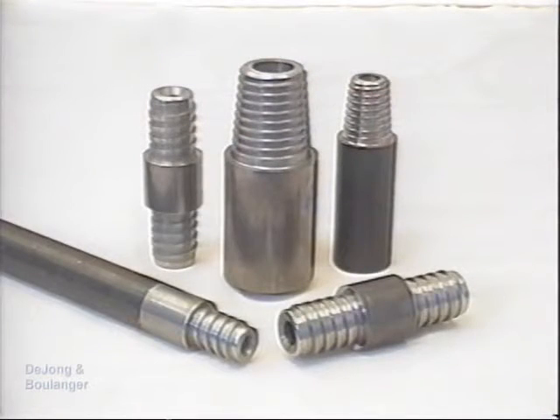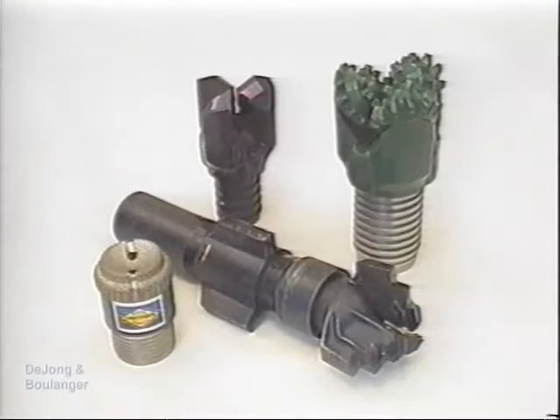For drilling, a bit is connected to a series of drill rods that are attached to the drill head. Drill rods typically have an outside diameter of 1 5/16 inches to 3 1/2 inches and are attached together using connectors like the ones shown here. Common rotary bits include drag bits, roller bits, and plug bits.